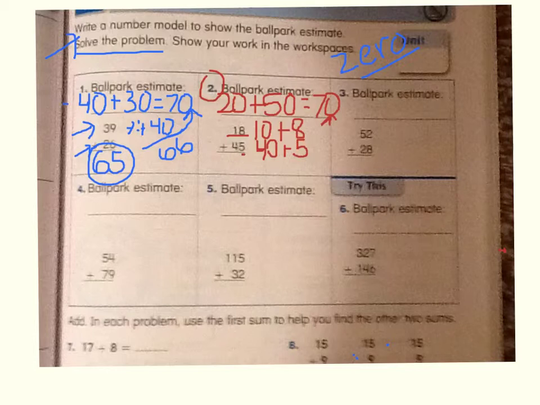So if I add my tens, I get 50, and when I add my ones, I get 8, 9, 10, 11, 12, 13, and 50 plus 13 is 63. It's in the ballpark, close to 70.